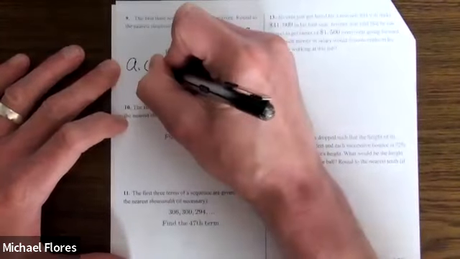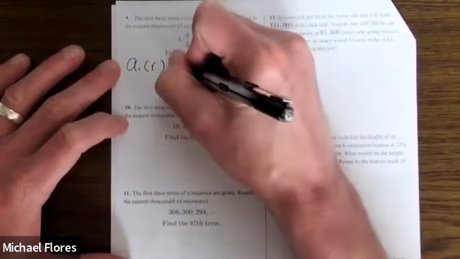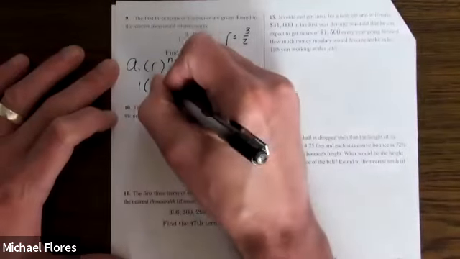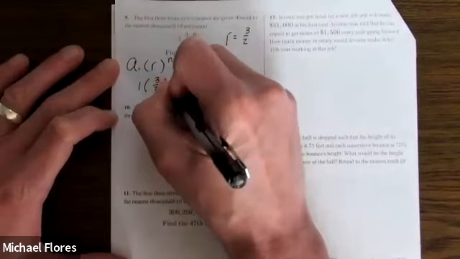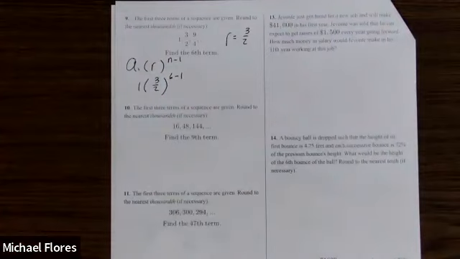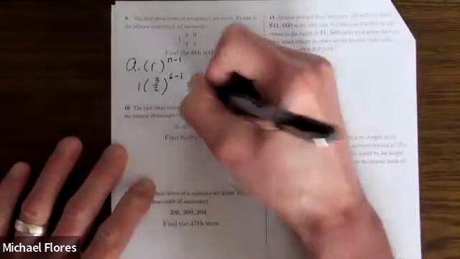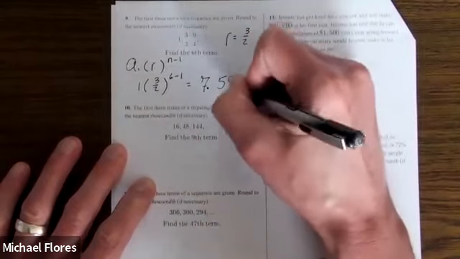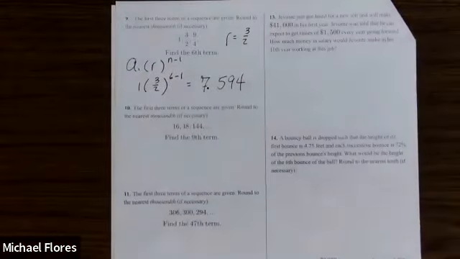So we're going to need this formula here, and then start substituting. Plug that into your calculator. And that would be your answer.